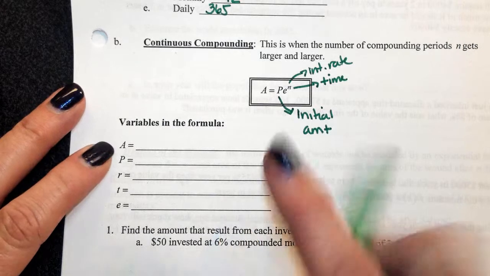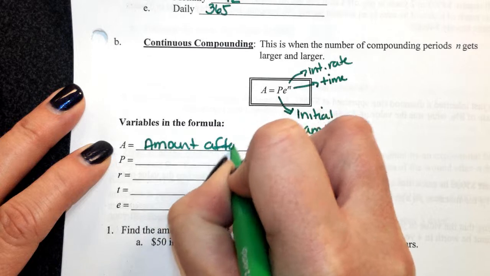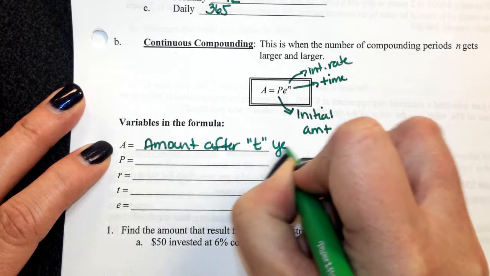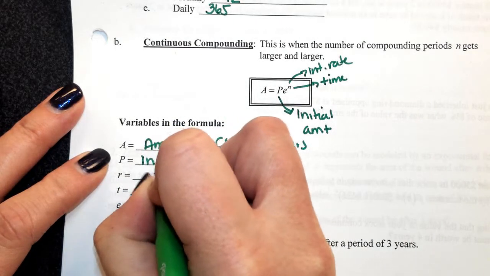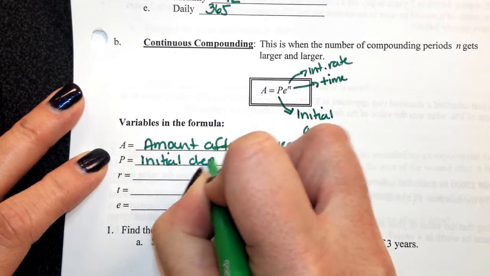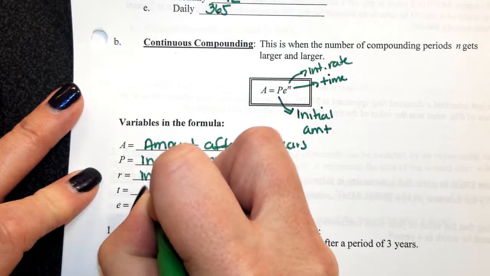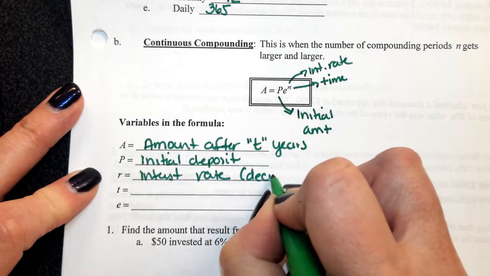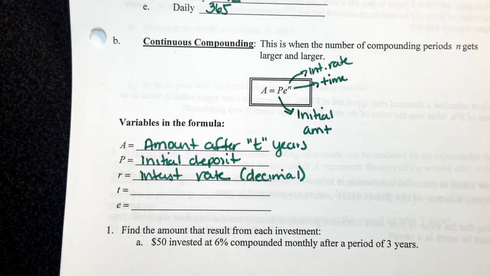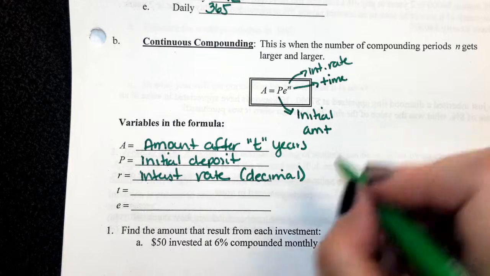So again, just to review the variables that are in both formulas. A is the amount after T years. P is our initial deposit. R is your interest rate. Remember, we expressed this as a decimal. Interest rates are typically given to you in percentages, so you have to convert those into decimals.